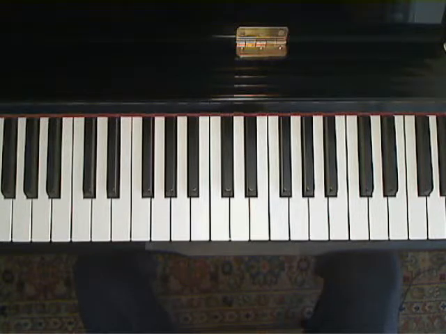Of course, now, before we end the lesson, I want to point out something very important, because sometimes people get confused with the concept of inversion.